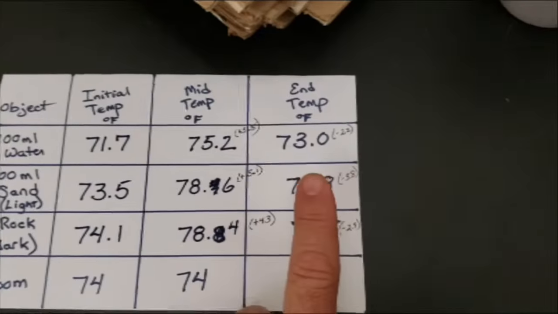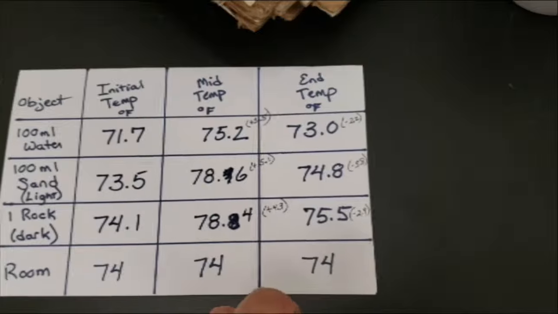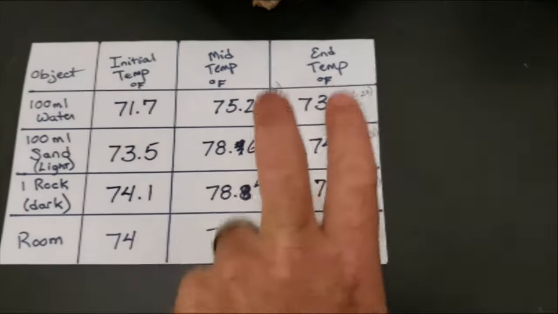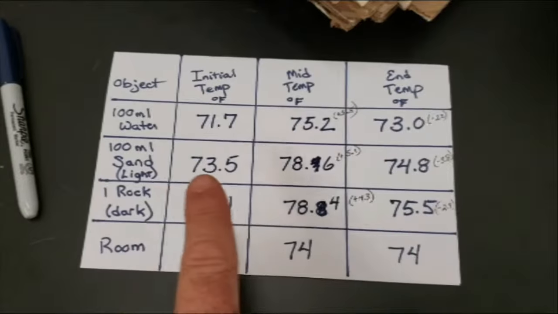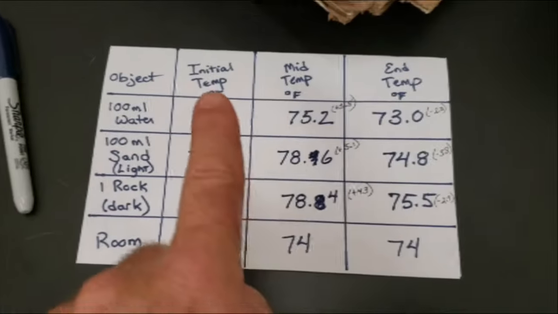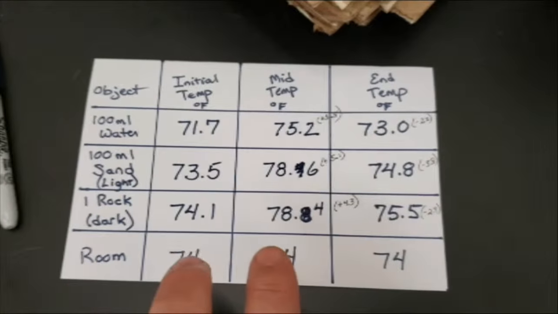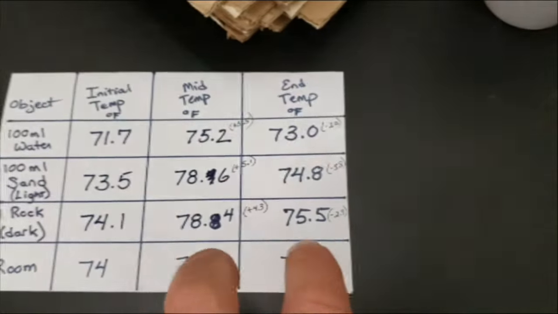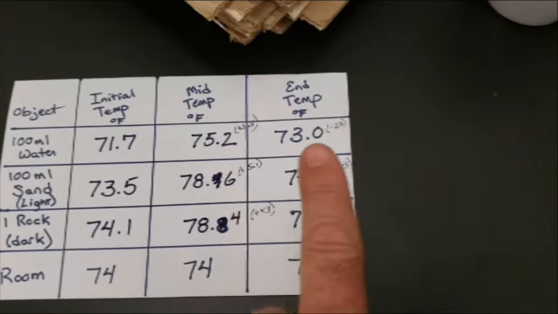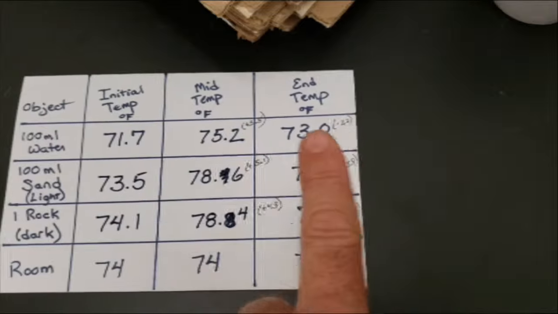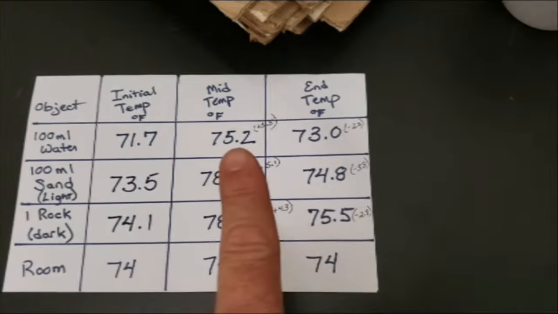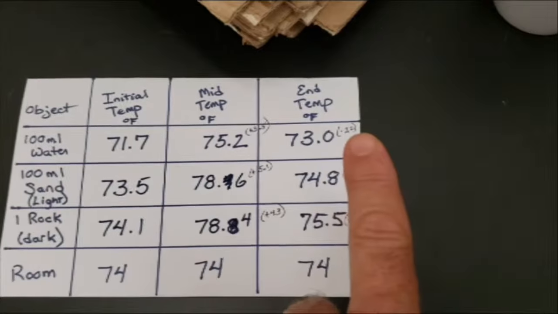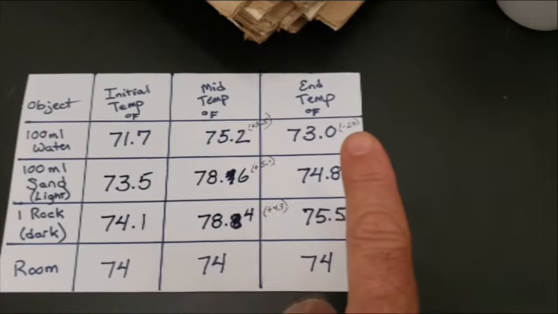But then we jumped to the end of the experiment when the lamp was off and it was cool. So this simulates nighttime. So the lamp on simulates daytime to show you that land heats up faster than water does during the day. At night, the water, when the sun goes down, loses heat slower. So it actually lost the smallest amount of heat. It went from 75.2 to 73, a loss of 2.2 degrees.